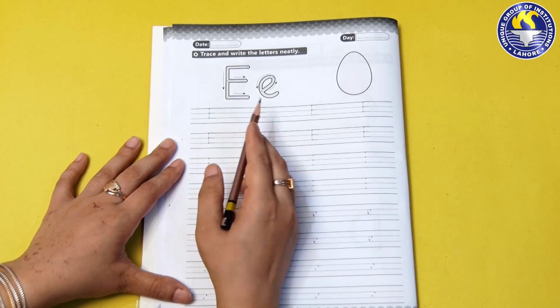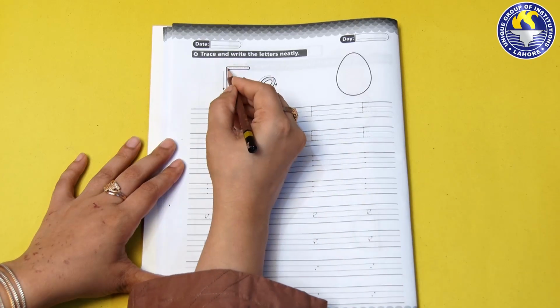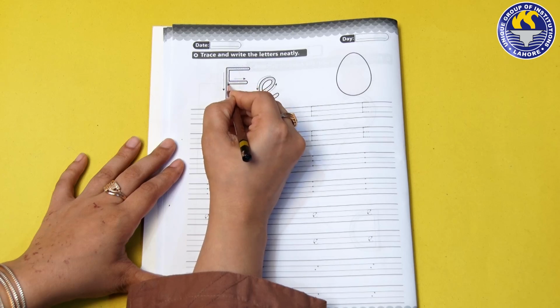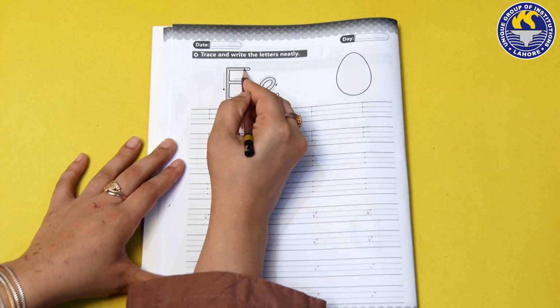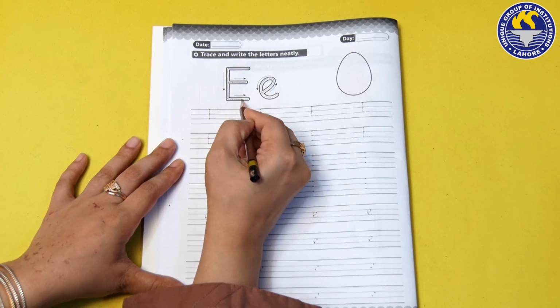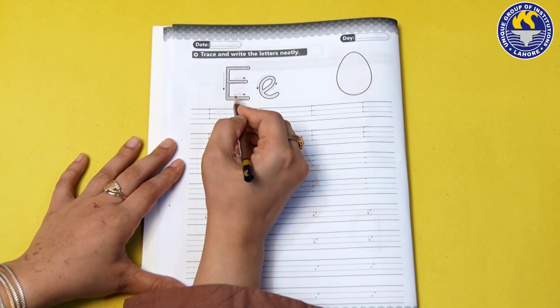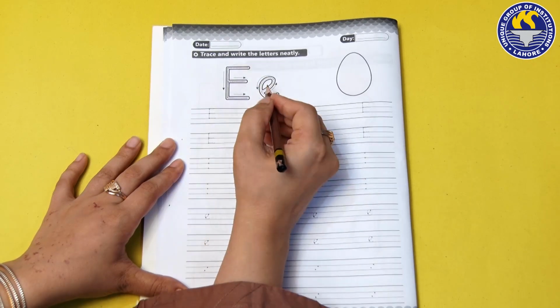E a egg. First of all, put your pencil over this dot, come down and trace a standing line like this. Now trace one sleeping line, another sleeping line, and one more sleeping line. This is your capital letter E. E a.